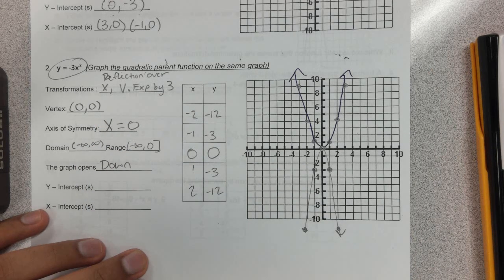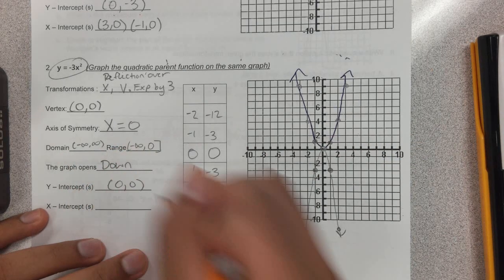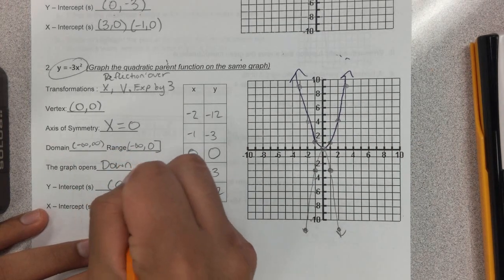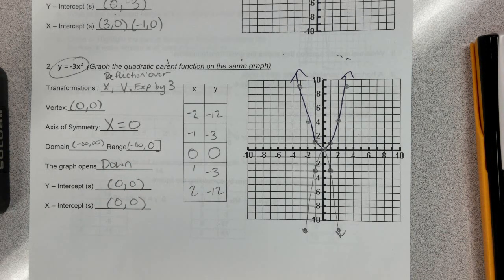Alright, for your y-intercepts, we are going to have none. Or sorry, we do have one. It'll be at the vertex 0, 0. And then same for the x-intercept. It will also be 0, 0. Alright, so the only time we touch the y-axis is at 0, 0, and the only time we touch the x-axis is at 0, 0.